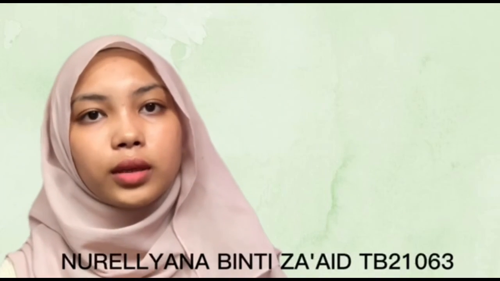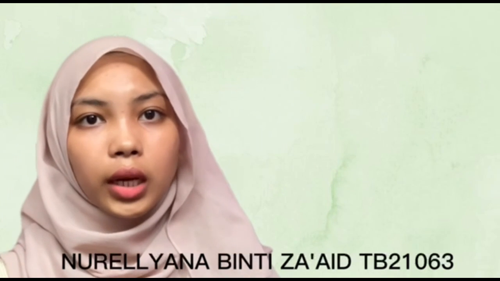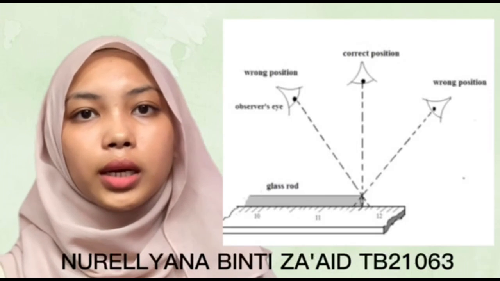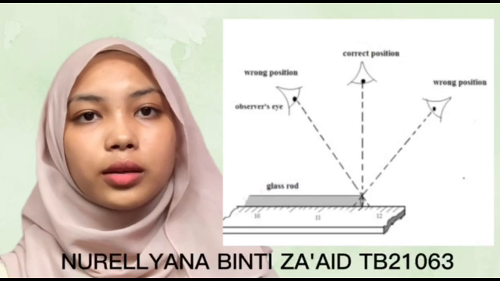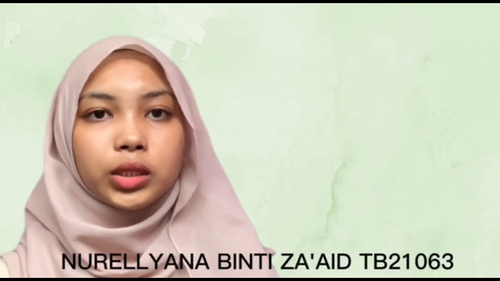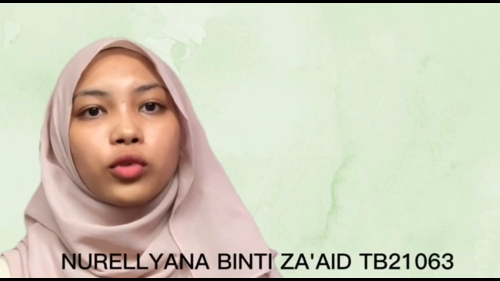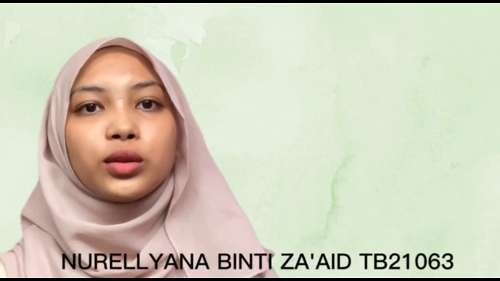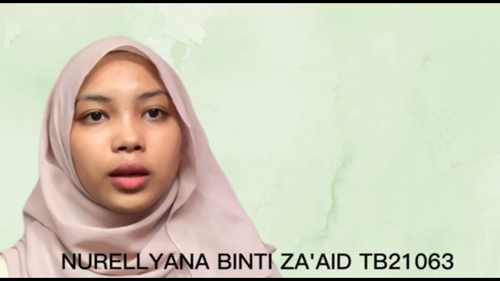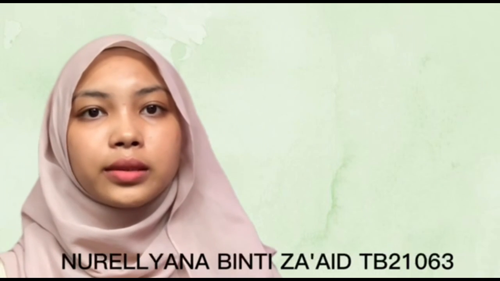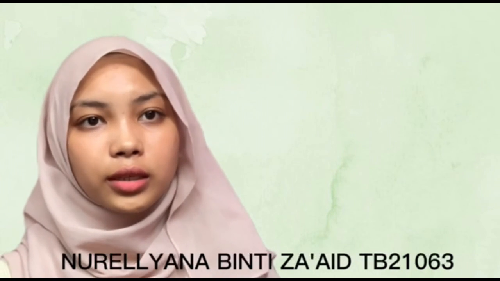Okay, thank you. I want to present about safety and precautions for this experiment. Firstly, to measure a height, students have to make sure that the eye position is correct, because if the eyes are not directly across from what is being measured, the measuring scale will give an inaccurate reading. Secondly, for accurate results, the stopwatch must start parallel to the marble release. Last but not least, the marble must be released with the same force for each height. Thank you.